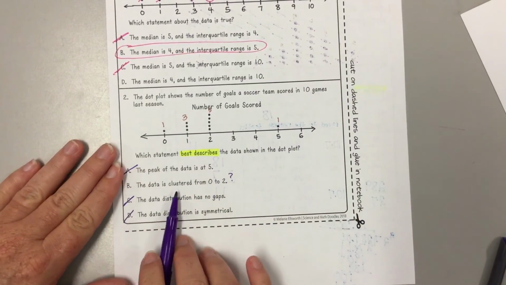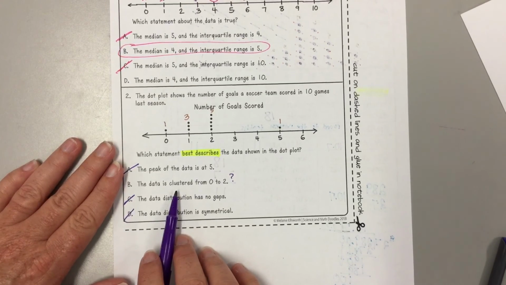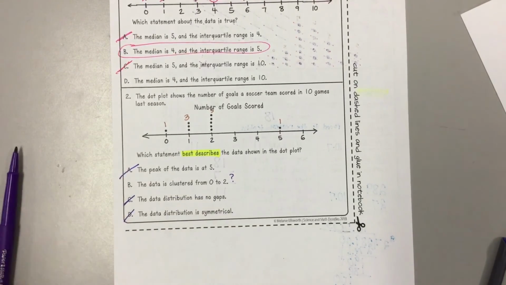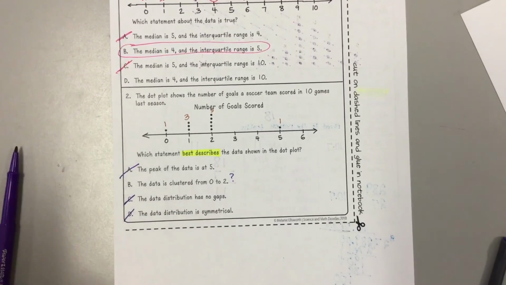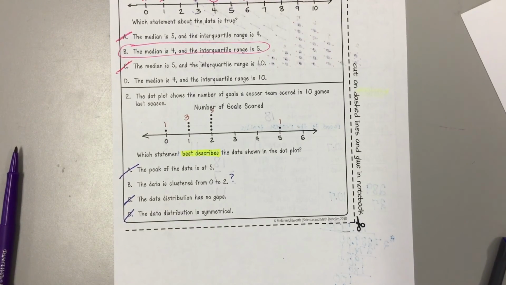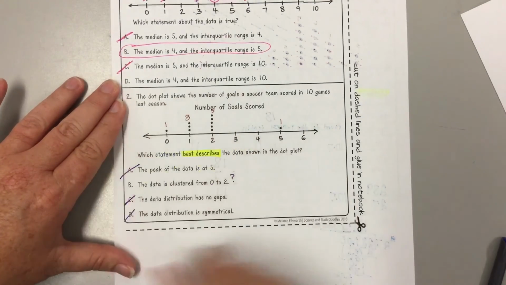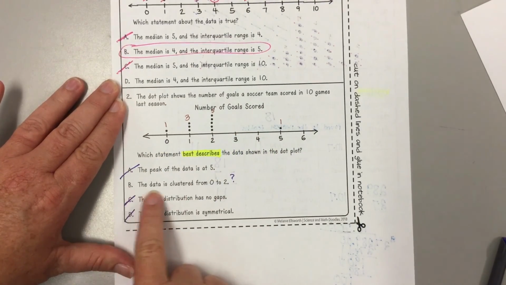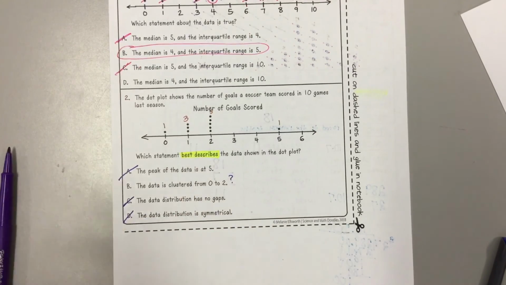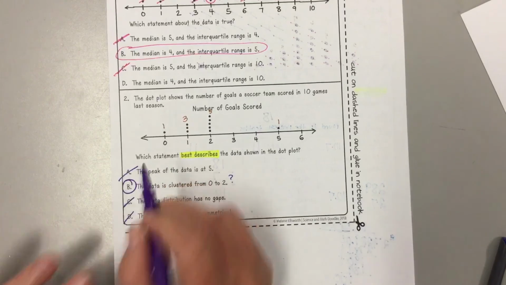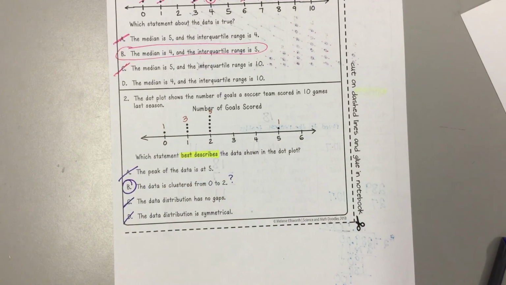All right, so let's talk about clustered. Even if I haven't really, let's do some English decoding. If I said, hey, everybody is clustered around my desk, what does that mean? Everybody's around my desk, right? There's a bunch of people around my desk, right? Same thing goes when we cluster in graphs. It says the data is clustered. Most of the data is between 0 and 2. Is that true? Yes. Yeah, there we go. It wouldn't be 4 to 6, or even 4 and 5, right?